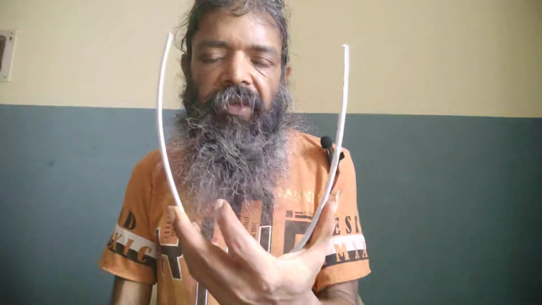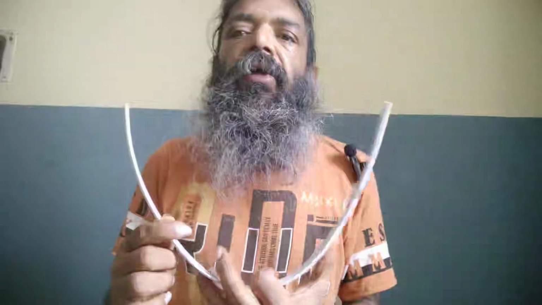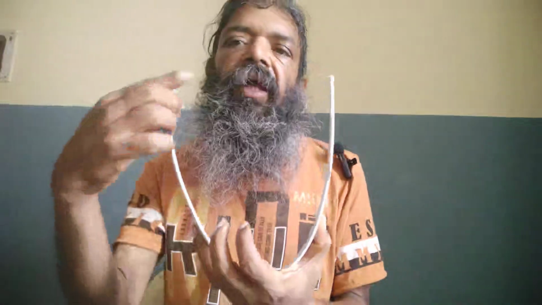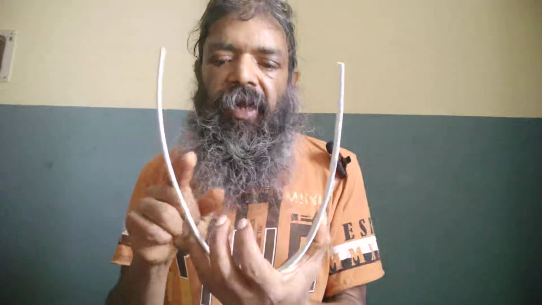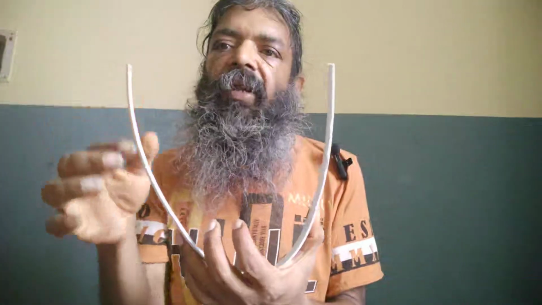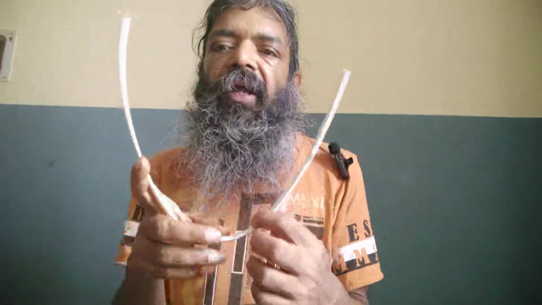Okay, so now if this is a parabola, then we saw that we have the position vector along it. If this is the point, and this is the origin, then the position vector from the origin is like this.